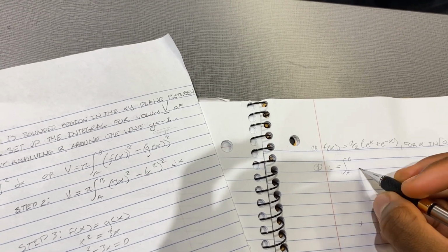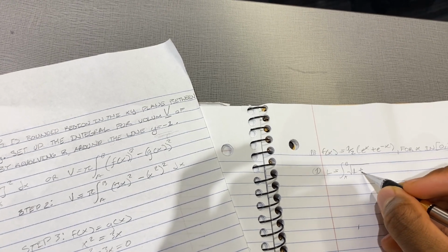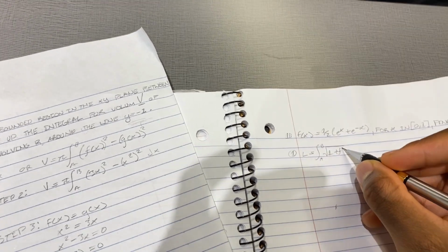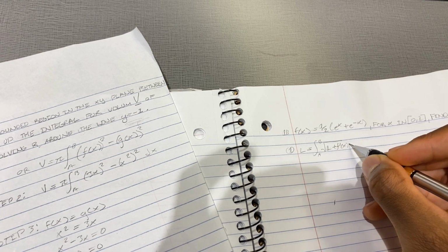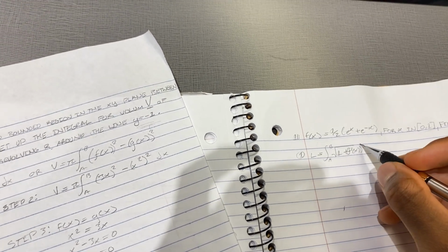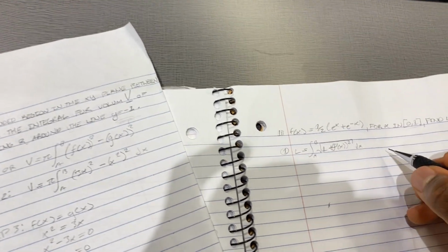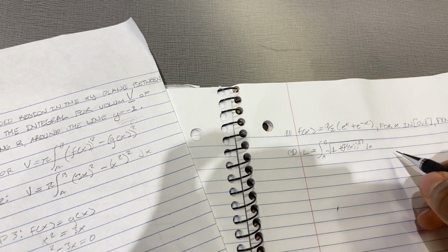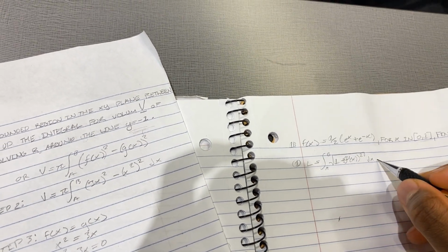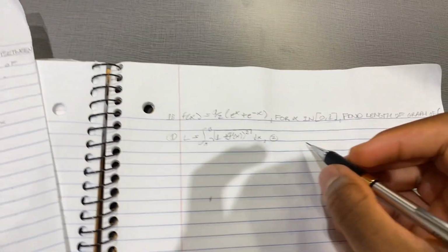the length from A to B, 1 plus the derivative of x, and all this squared dx, right? And then step 2, we're going to find that derivative. So step 2, we're going to find dx.